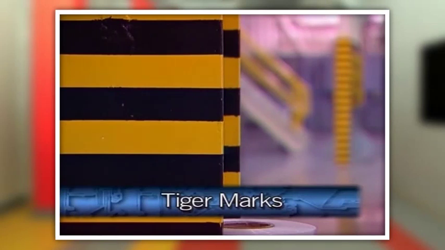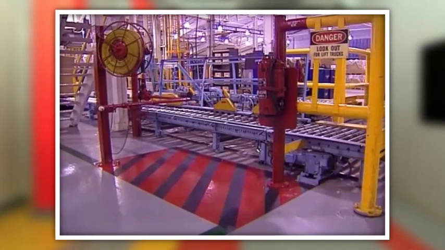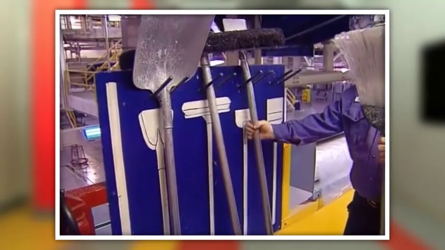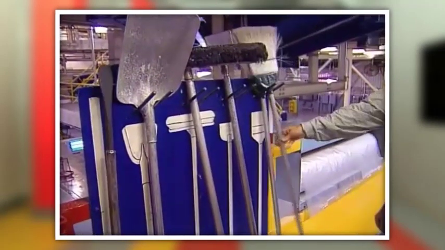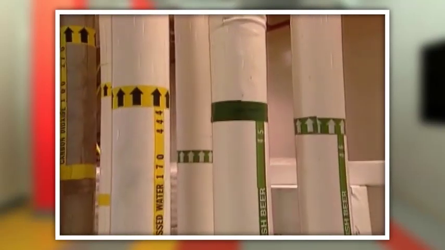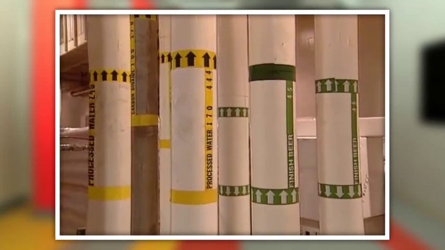Tiger marks or tape are usually used to draw attention to safety hazards or to maintain clear space for safety equipment. To show the shape and location of tools and equipment, you can use outlines or shadows. Arrows are a special kind of line that can show direction of travel or flow of gas or fluids.